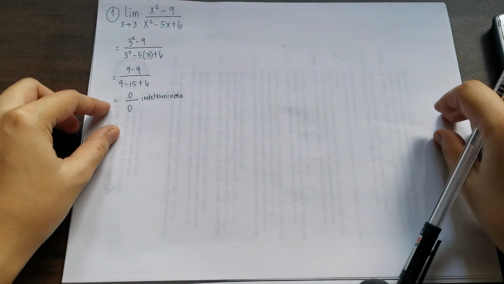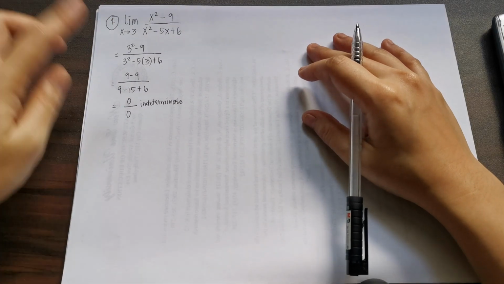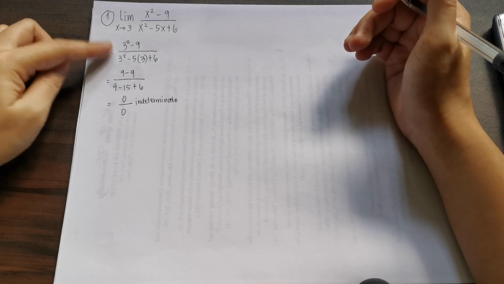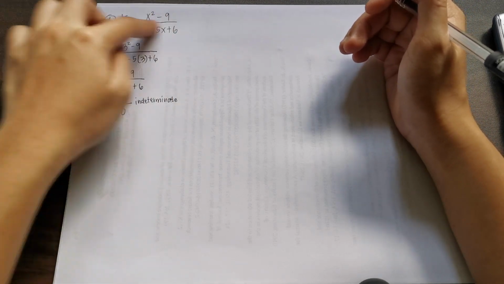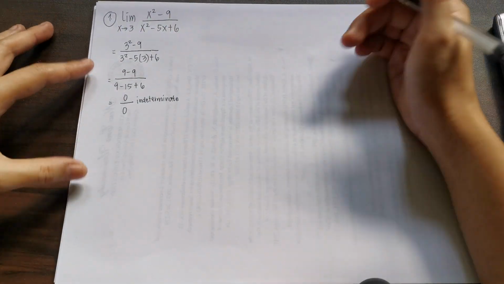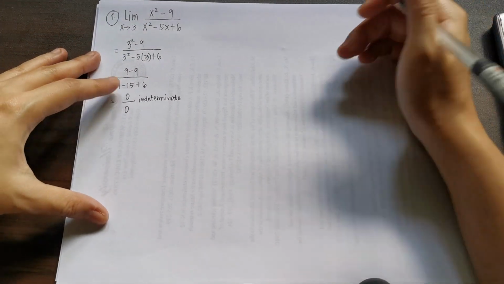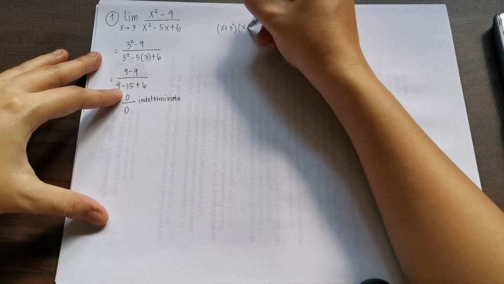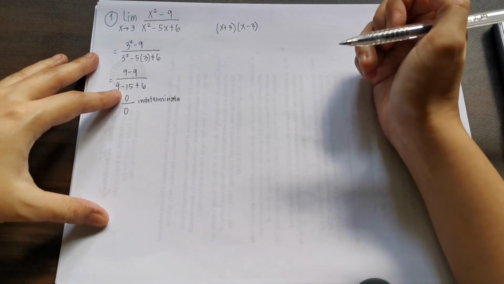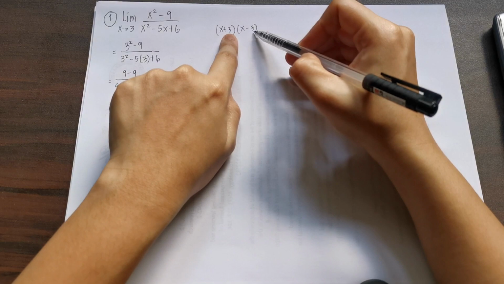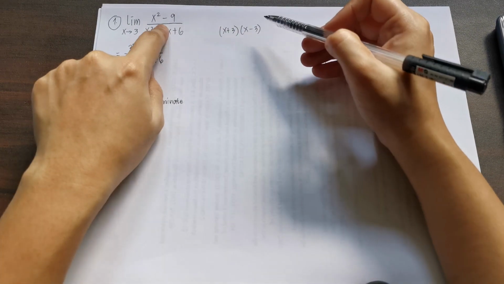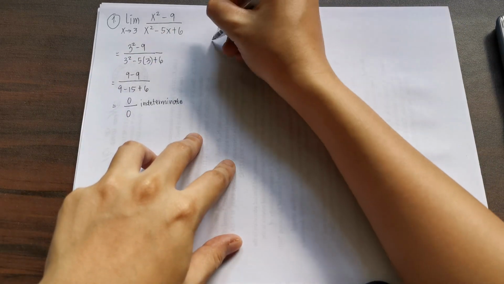Okay, in this case, ang gagamitin natin ay factoring, since factorable to, tapos hindi naman pwede yung conjugate dyan kasi wala namang radical, and meron naman tayong simplified fraction kasi isa lang yung fraction. So we will use factoring. So if i-factor natin yung x squared minus 9, which is x plus 3 times x minus 3. So, yan yung factor ng x squared minus 9. 3 times negative 3 is negative 9. 3 plus negative 3, that is 0. So, wala tayong middle term.